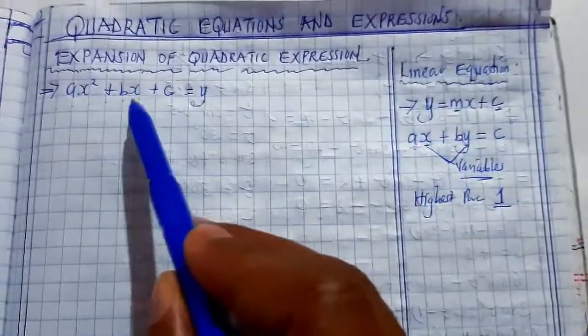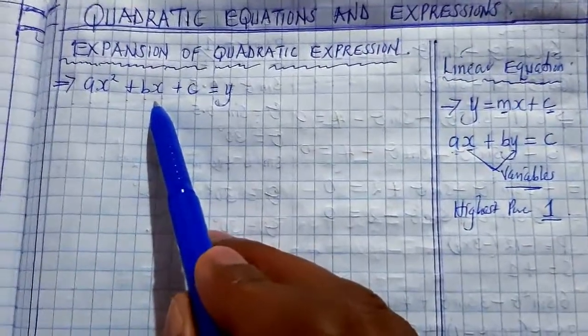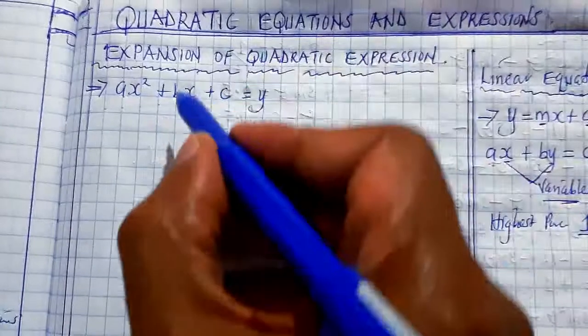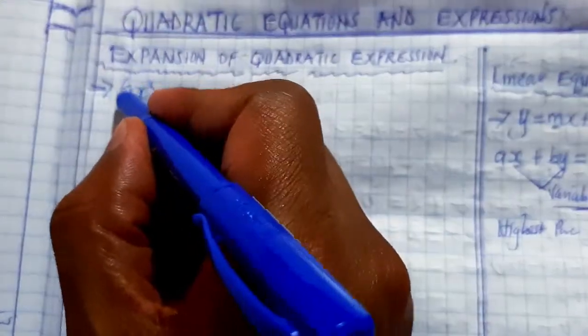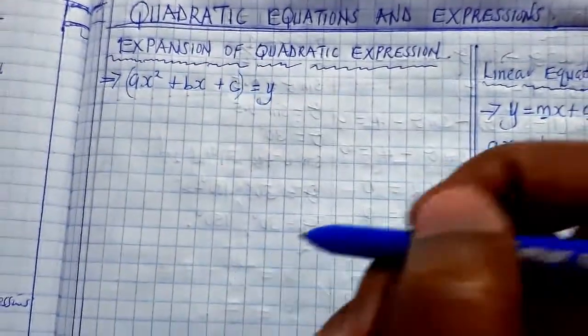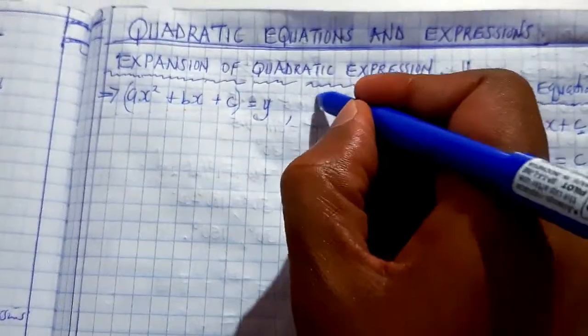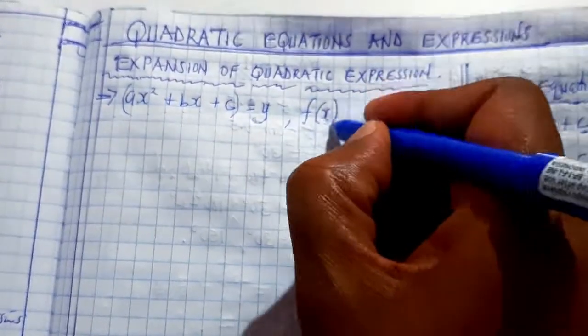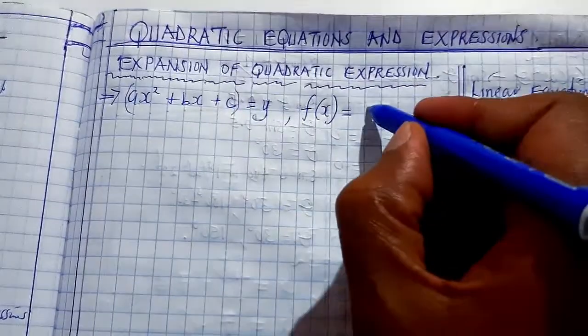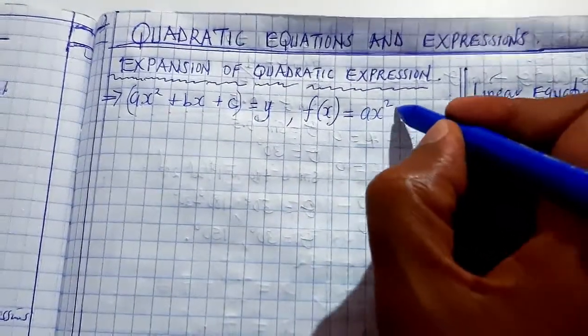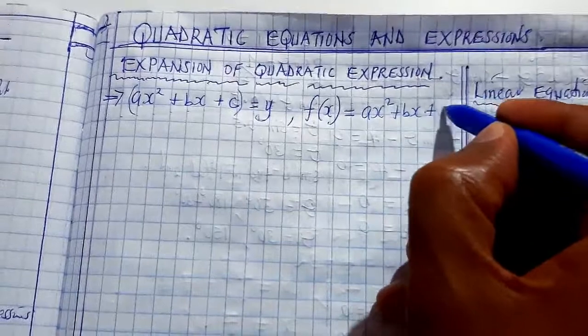We can also write a quadratic expression as a function of x, which can be written as f of x equals ax squared plus bx plus c.